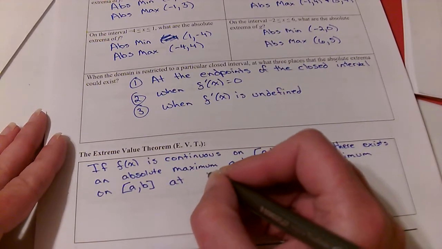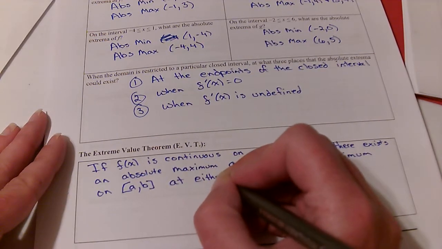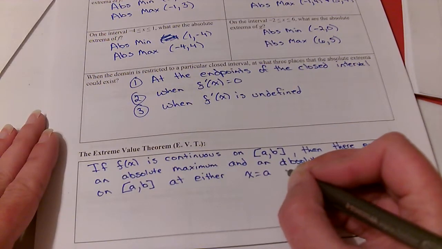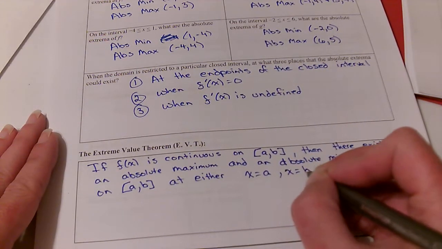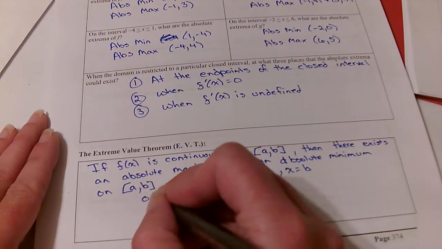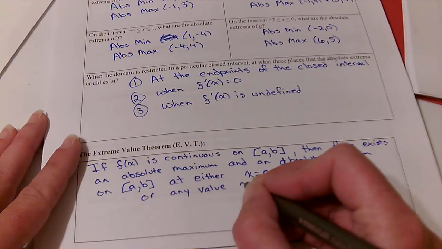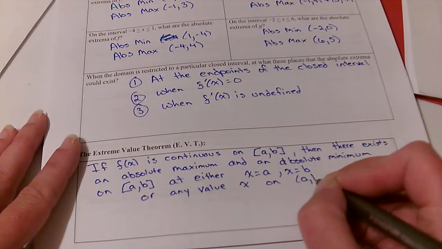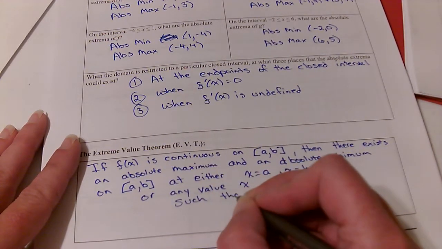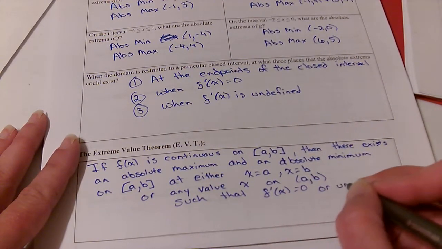at either x equals the first part, x equals the last, so the two endpoints, or any value x such that the derivative is 0 or undefined.